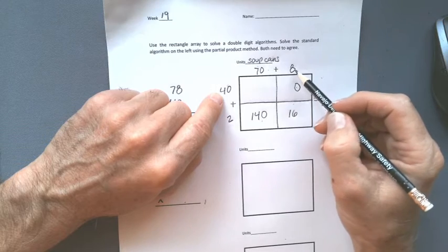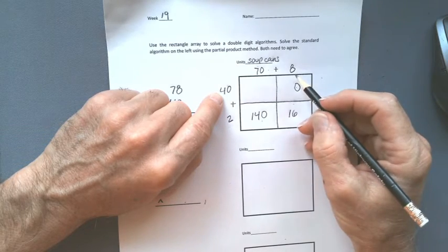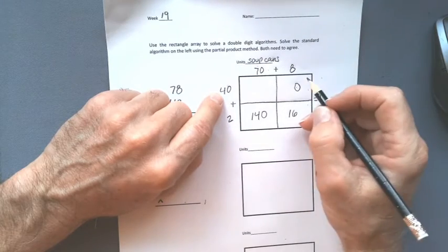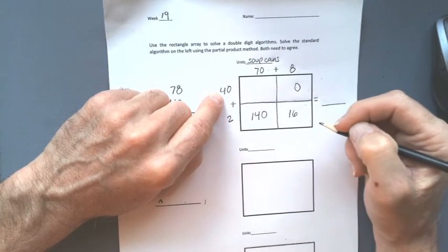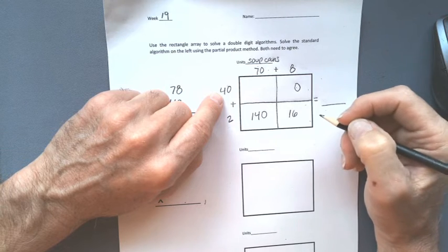And then we multiply the values. What's 4 times 8? You should have this skip counting done. If you don't have a skip counting sheet and you don't know 4 times 8, stop the video right now and get your skip counting sheet done. 2s through 10s. I'll wait.